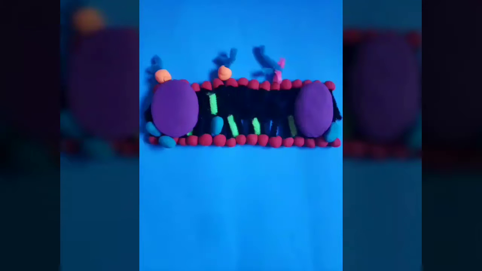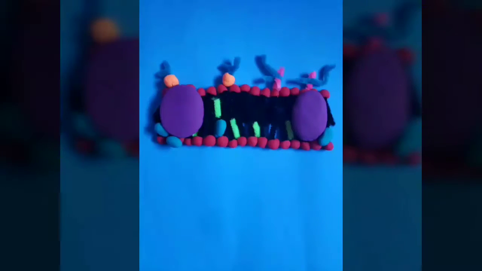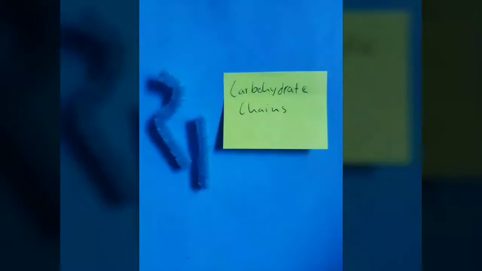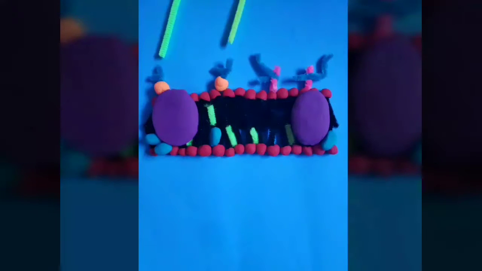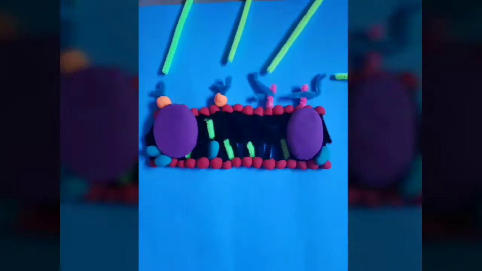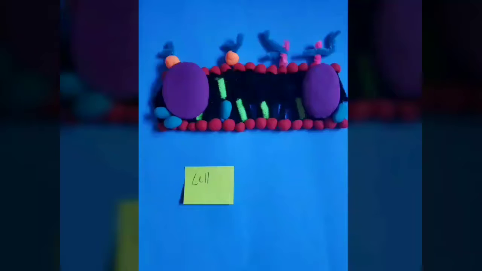Glycoproteins are proteins with a carbohydrate chain. Glycolipids are lipids with a carbohydrate chain. Both help stabilize the cell membrane. Carbohydrate chains are attached to proteins and lipids in the cell membrane. They serve as an adhesion and address the loci for cells. This is the cell membrane.